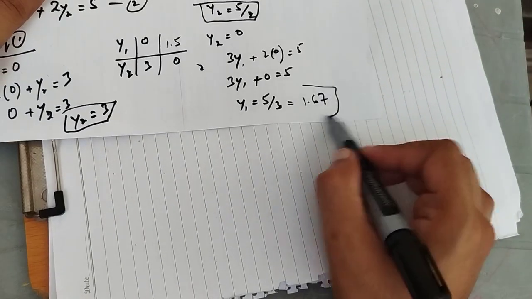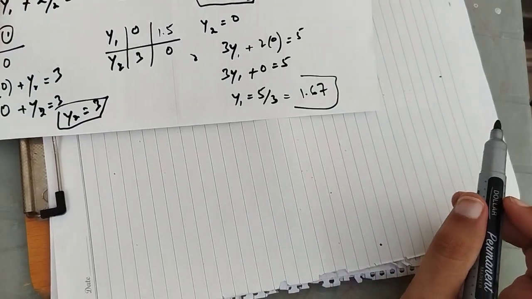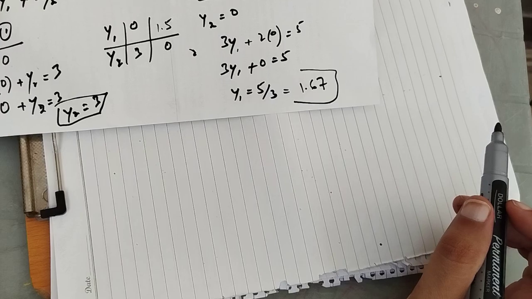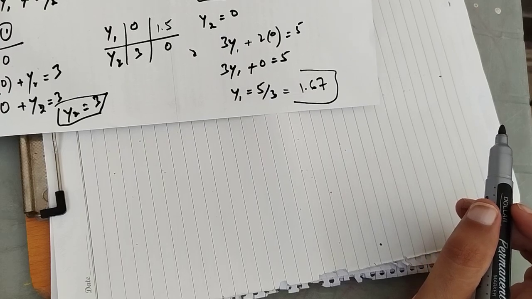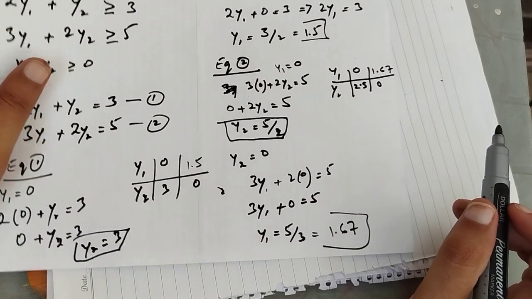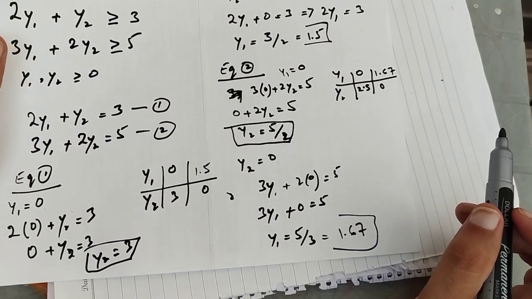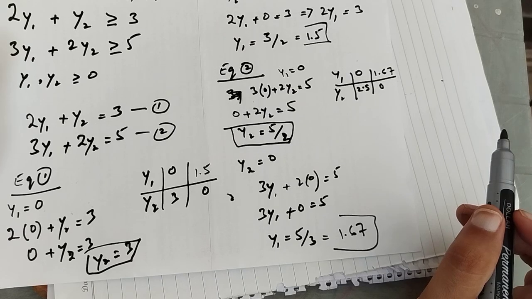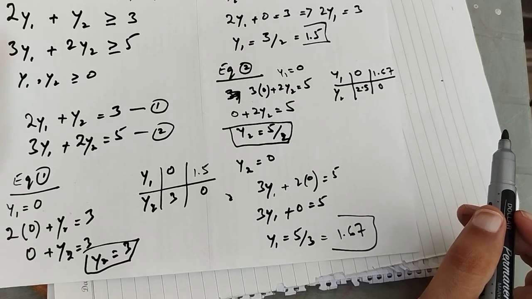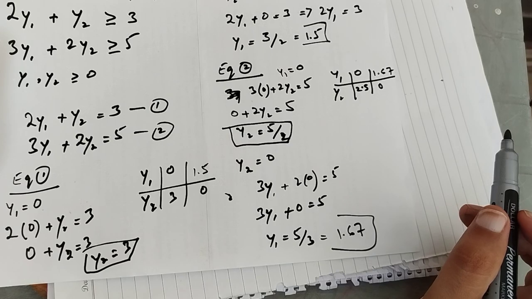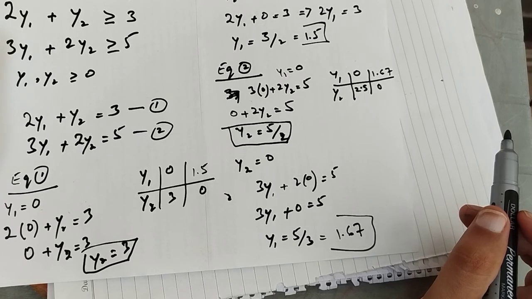So we have found this. Now we can draw, and after drawing that, we will find the intersecting point by equating the equations. Through the elimination method, we'll eliminate and find the intersecting point.